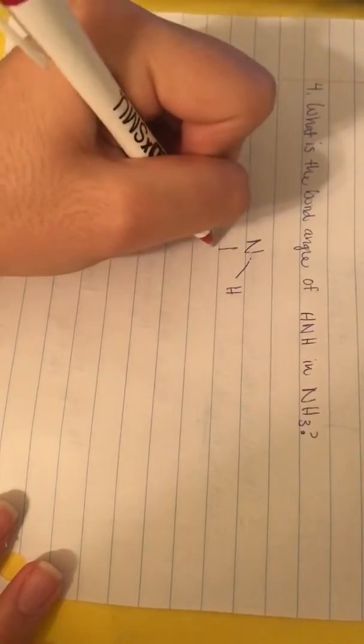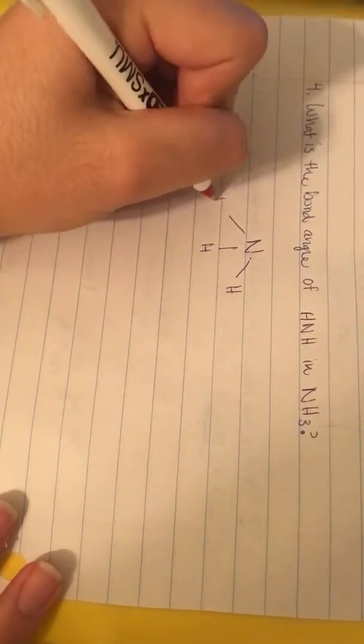So we need to calculate the bond angle of HNH in the compound NH3. So this means we're going to draw the Lewis structure for this compound. The N is going to be the central atom because it is the most electronegative and there are more hydrogens, which means they'll end up surrounding this. So we're just going to connect the hydrogens by single bonds to this nitrogen.